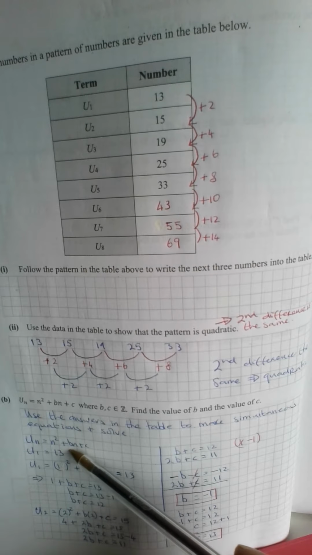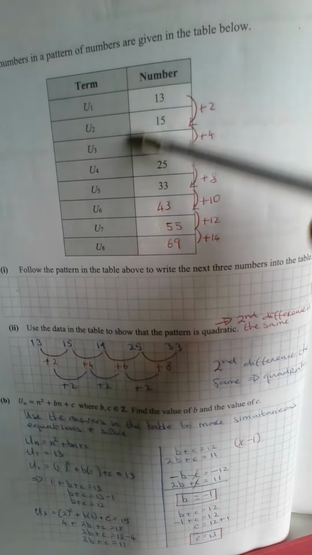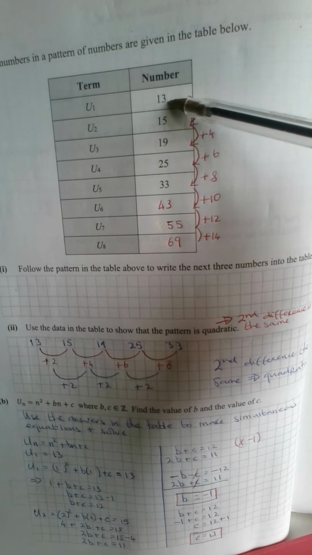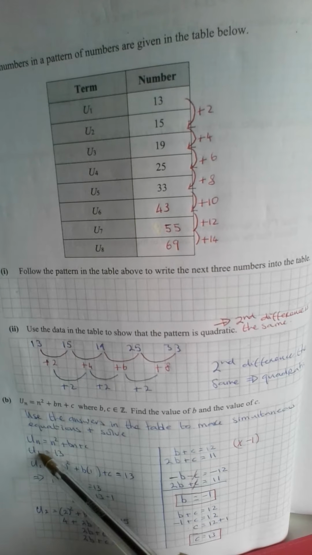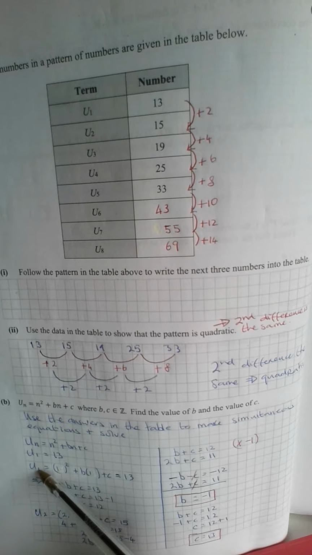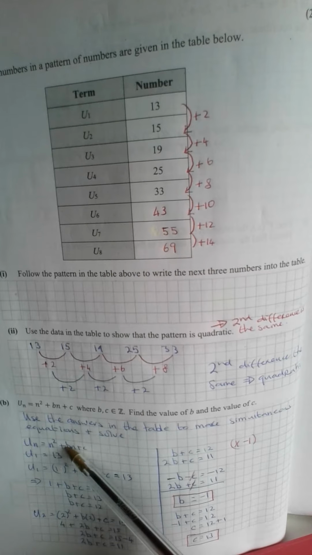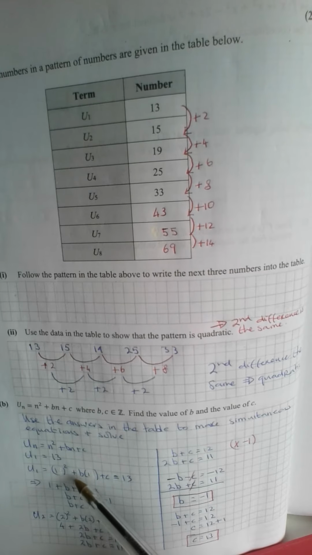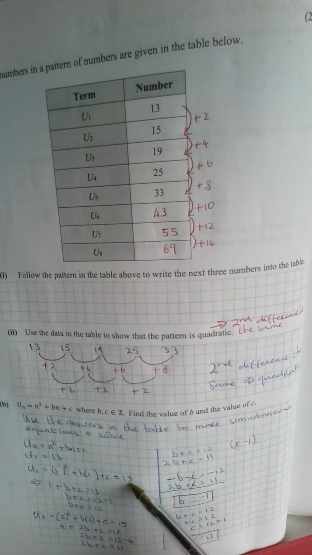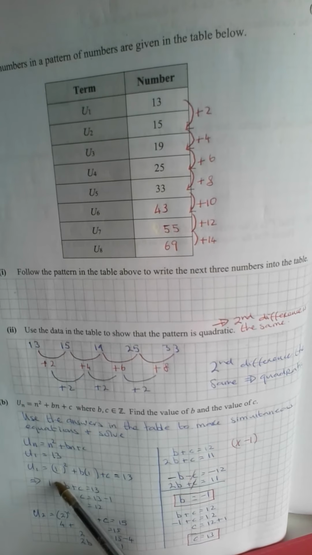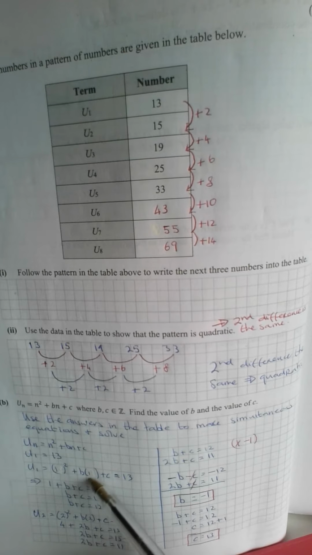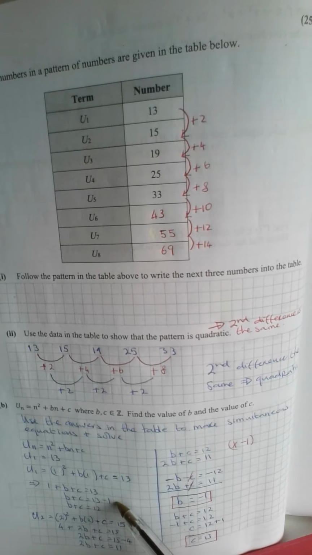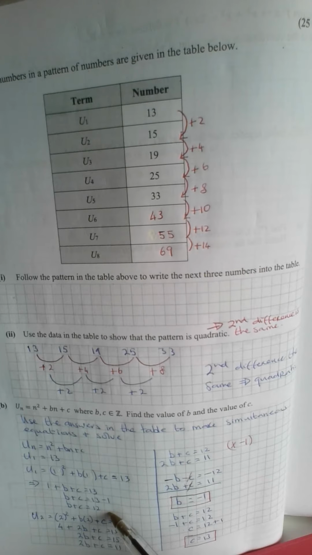So I know that this is my formula. The u of n is equal to n squared plus bn plus c. This is u1, my first term, and I know the answer is 13. So using this formula, sub in 1 for n, and we get u of 1 is equal to 1 squared plus b times 1 plus c, and we know the answer is 13. Multiply out. 1 squared is 1, b by 1 is b, plus c is equal to 13. Bring your 1 over to the right-hand side. 13 minus 1 is 12, and we get b plus c is equal to 12.